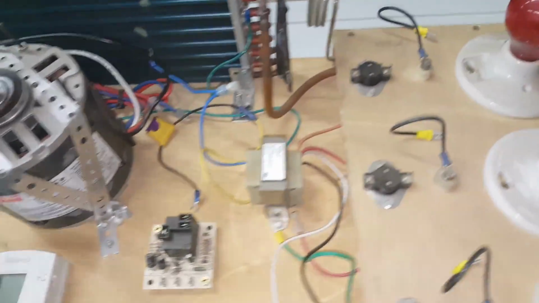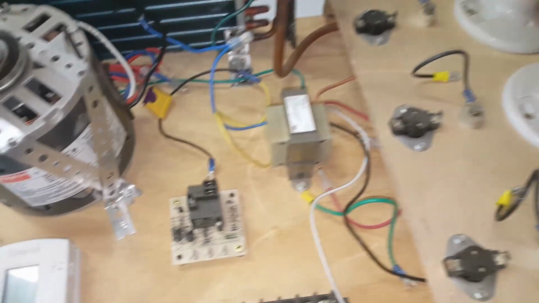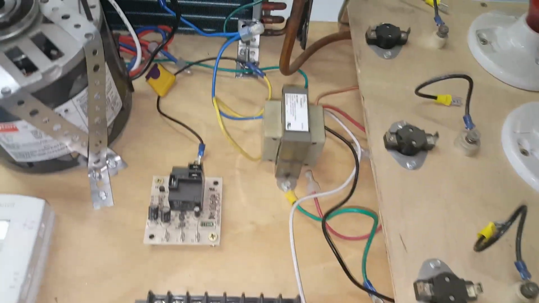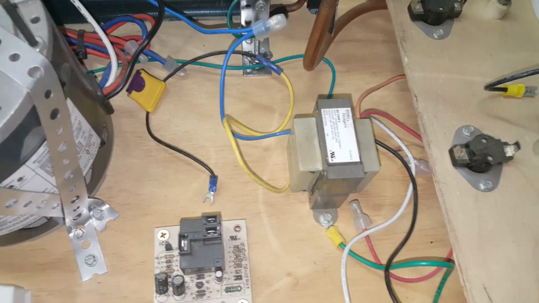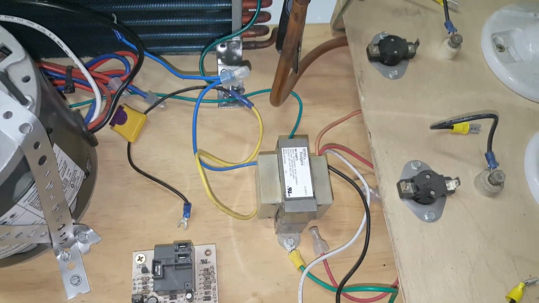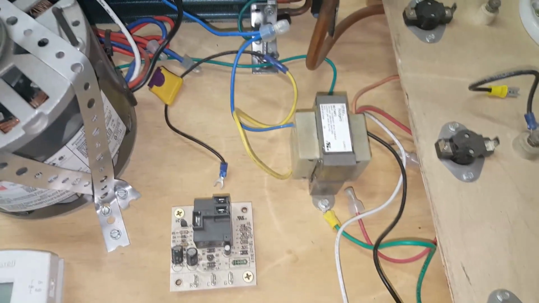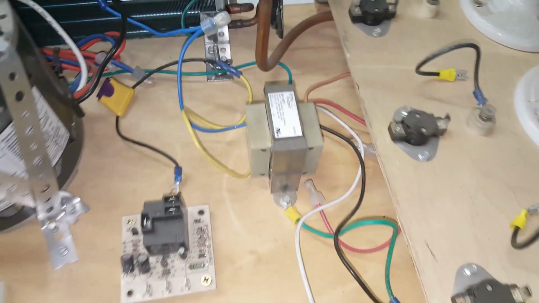The first component I'm going to talk about in the system, I'm going to try to go in the sequence as they actually are in the system. You have power in at 240, as we said, and then you come over here to your control voltage transformer, where we step it down to 24 volts for our control voltage. The reason we do that is we can actually use a lot smaller wires going to our thermostat, which we're going to talk about here in a minute.